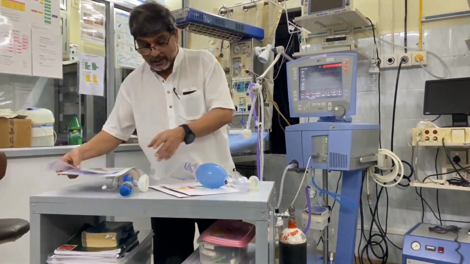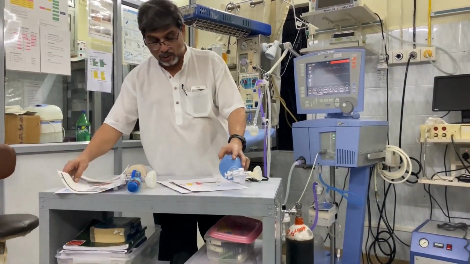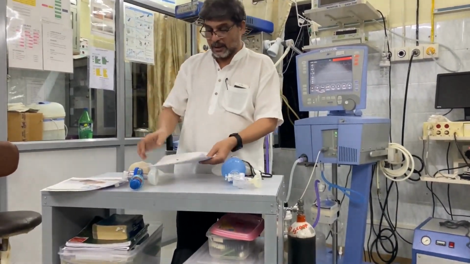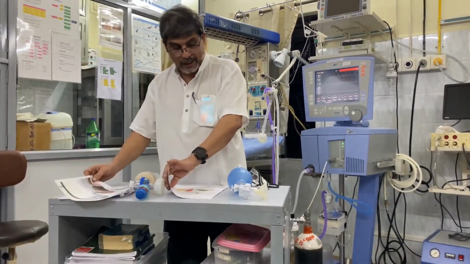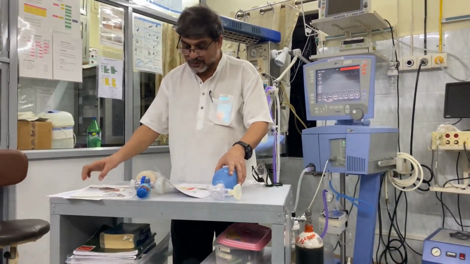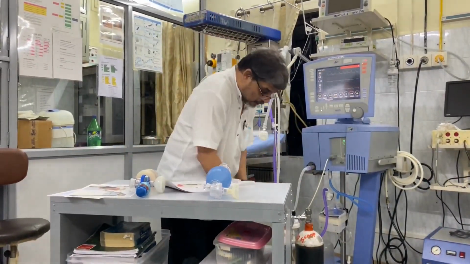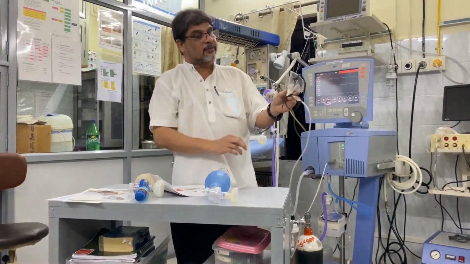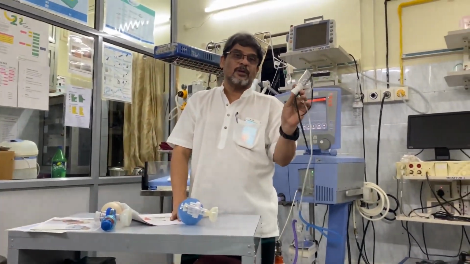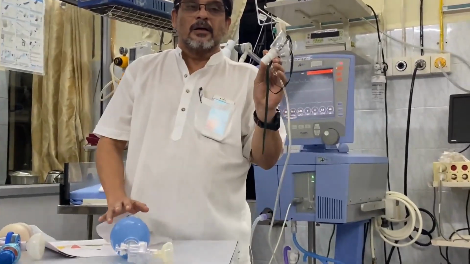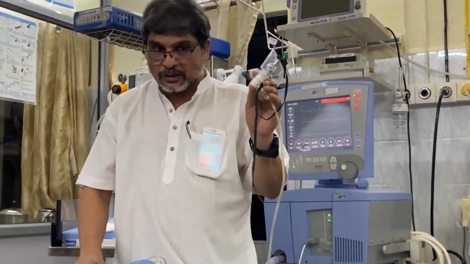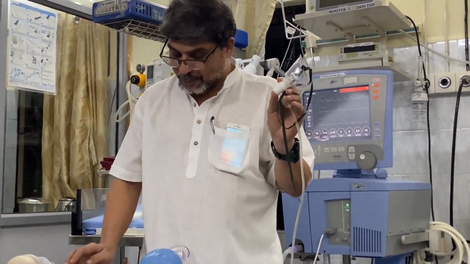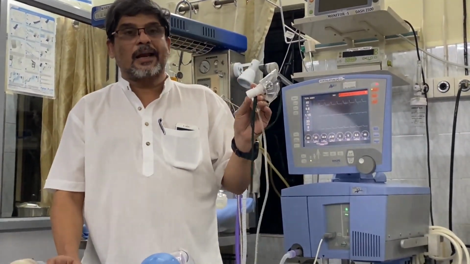Now if your patient is not maintaining oxygen on room air and he is a COVID patient and you want to give him supplemental oxygen, what are the methods which we have with us? The first method we use is free flow oxygen by mask. The amount of oxygen which we are supposed to give by free flow oxygen by mask is 6 to 10 liters per minute.